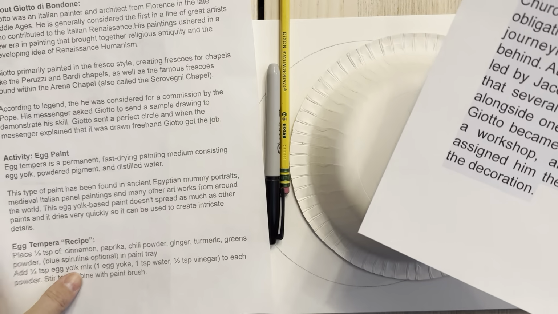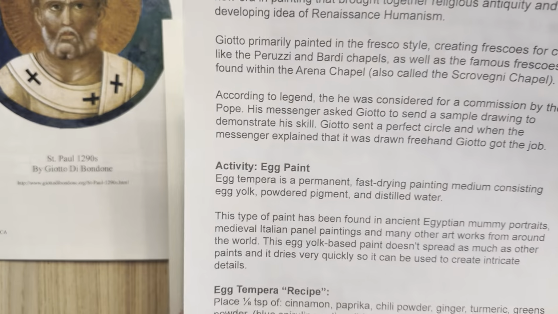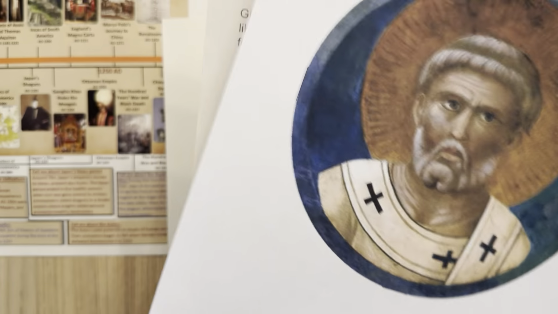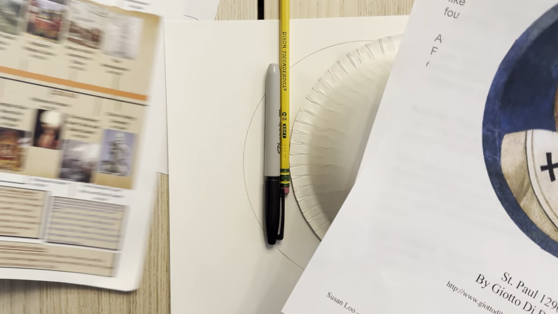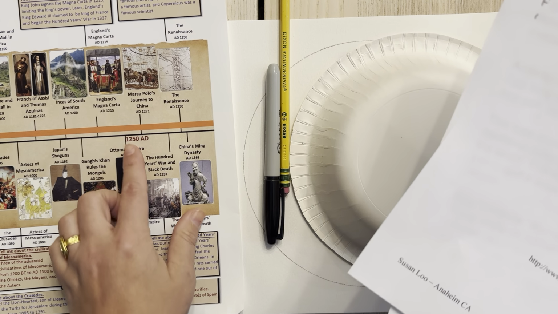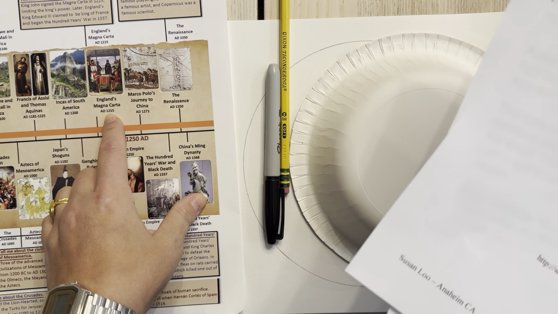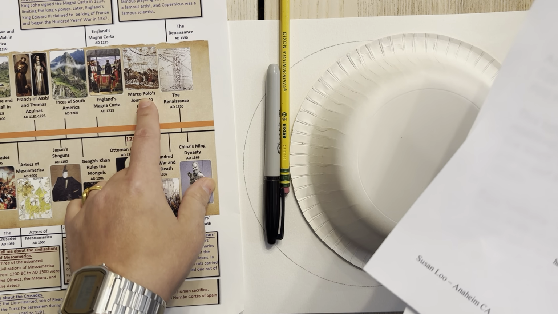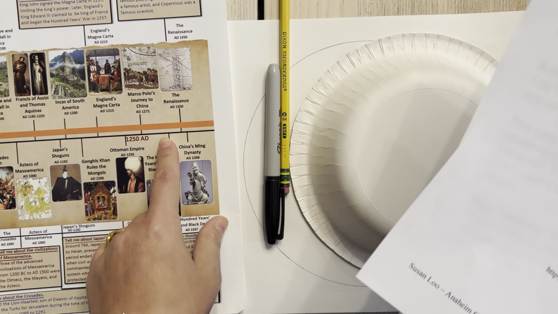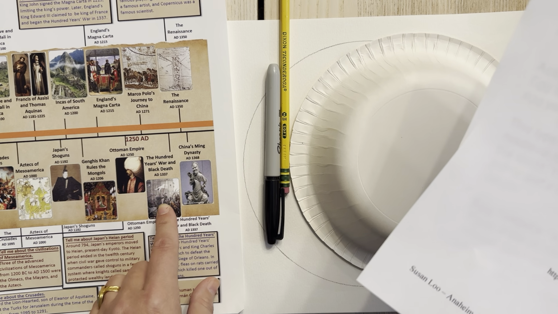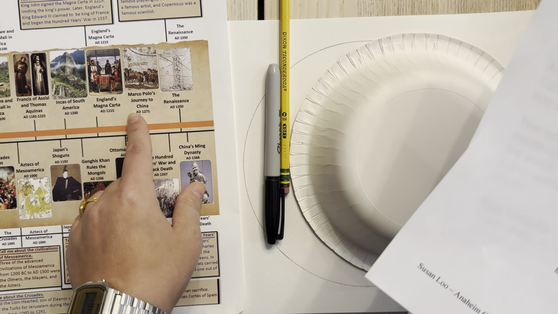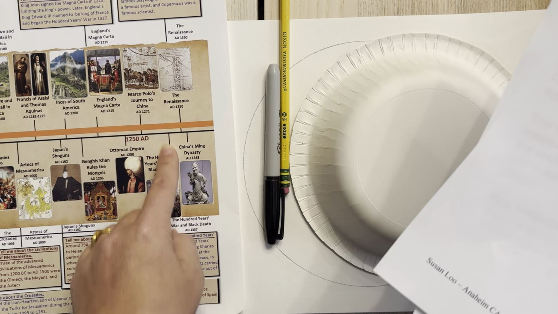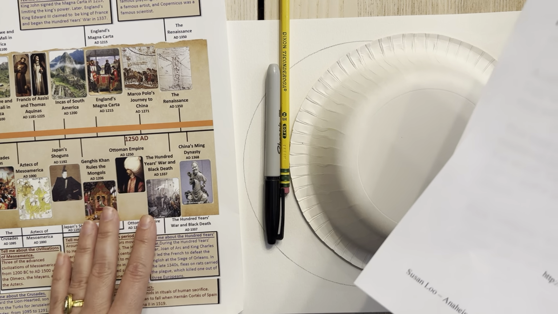And so in terms of where we find him on the timeline, I pulled the timeline. So this is around between England's Magna Carta, the Ottoman Empire, Marco Polo's journey to China, somewhere between Marco Polo's journey to China and the 100 Years' War.